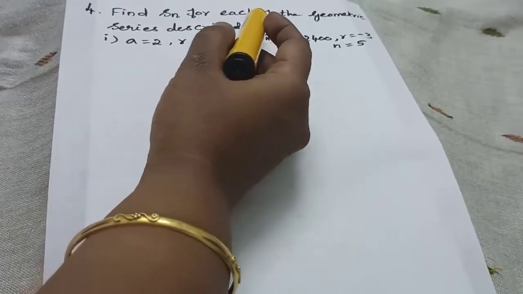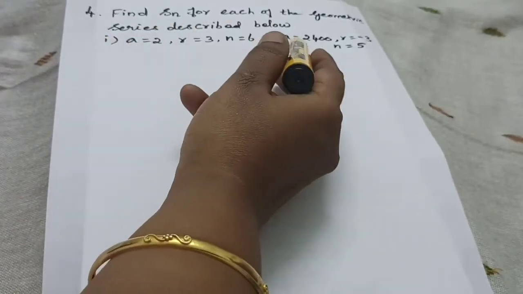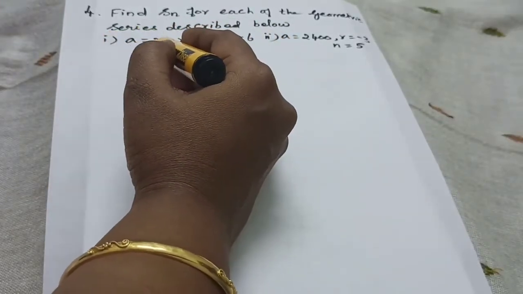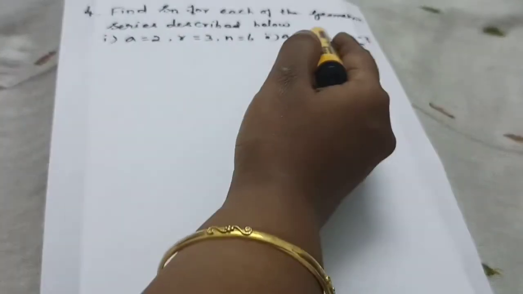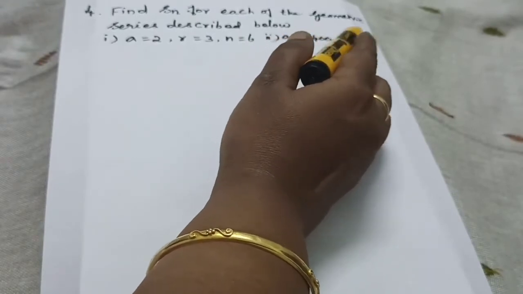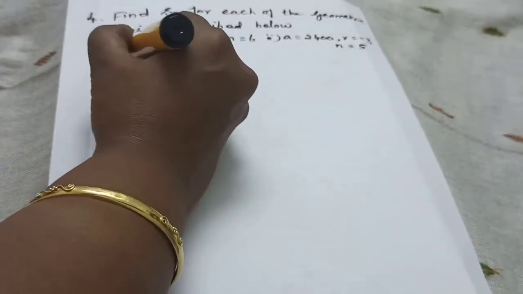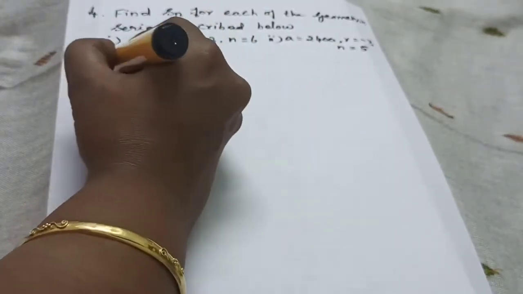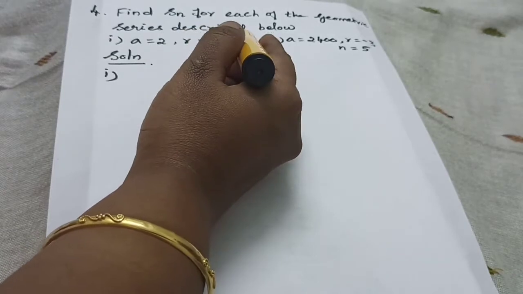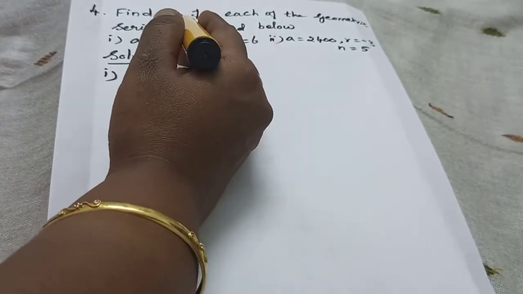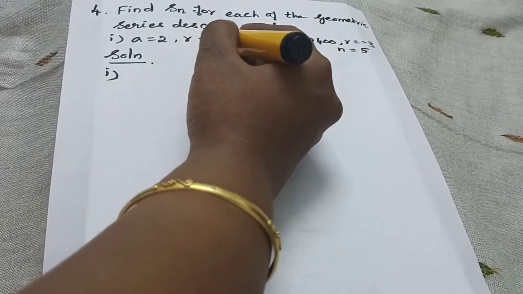Find Sn for each of the geometric series described below. Two questions are given. First one, A equal to 2 is given, R equal to 3 is given, N equal to 6. Second one, A equal to 2400, R equal to minus 3, N equal to 5. Okay, then first question we have to say first. Here the series is not given, isn't it? A is given, R is given, N is given. Then directly we can substitute in the formula. Shall we start?